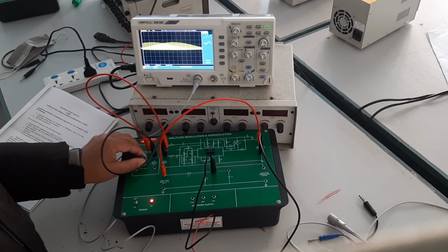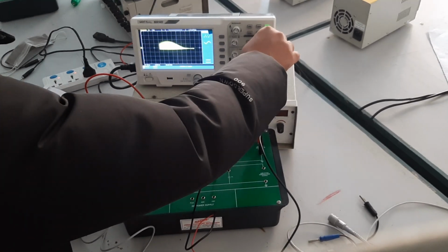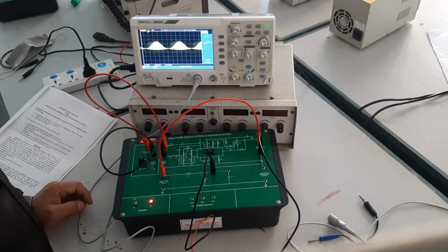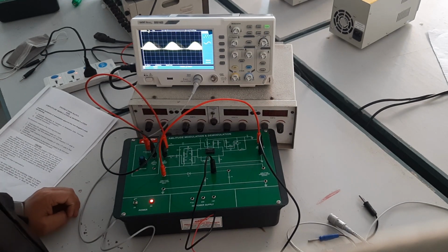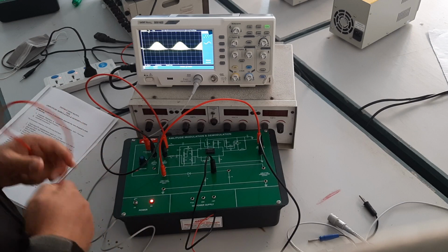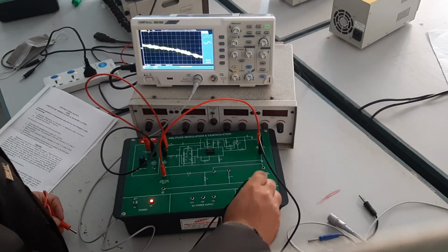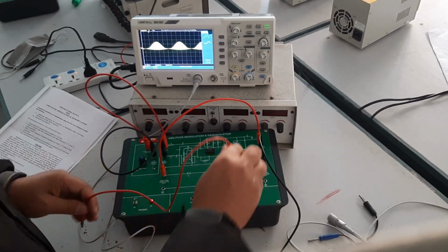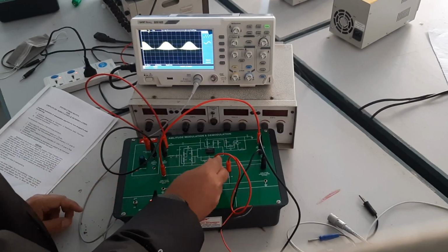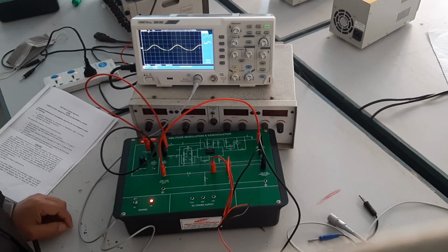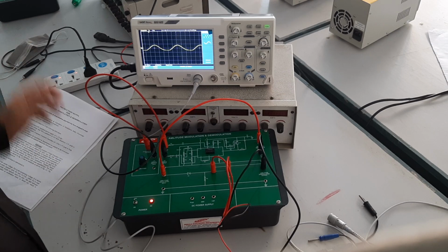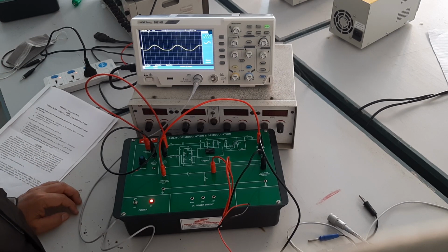Now let's see the output by putting a capacitor in the output section. What will be the output? What will be changed in the output? See. By putting the filter, we can see the demodulated signal of the amplitude modulated wave.